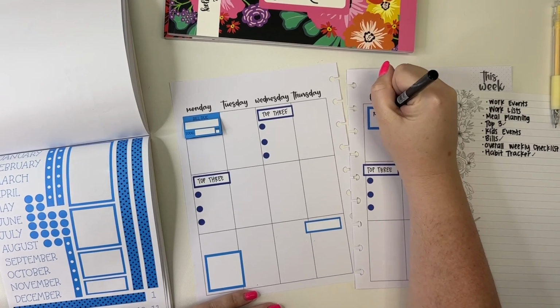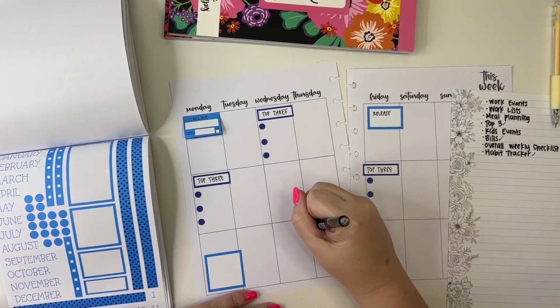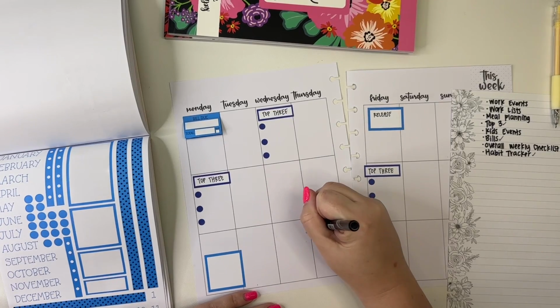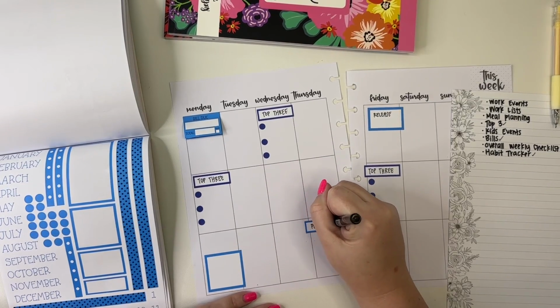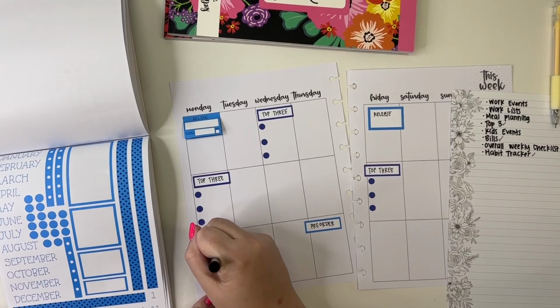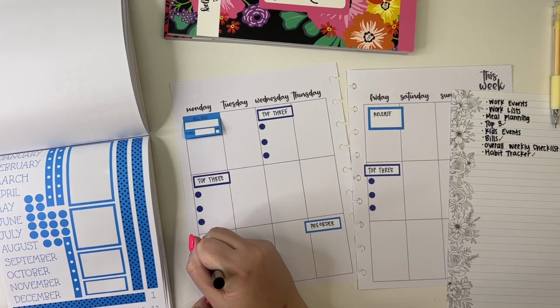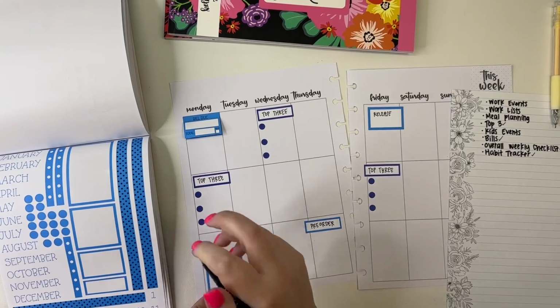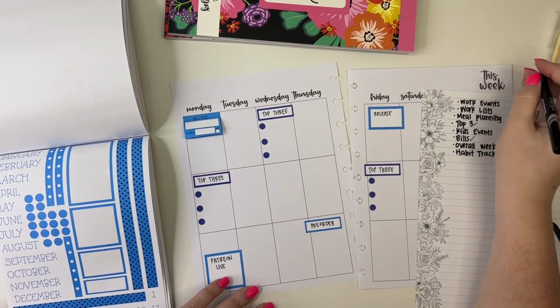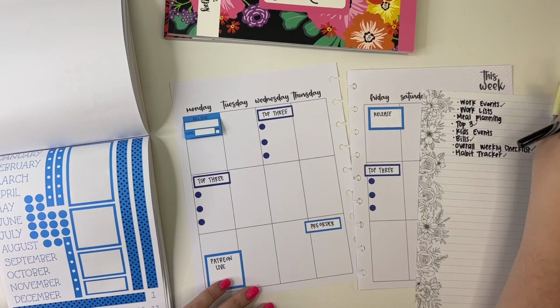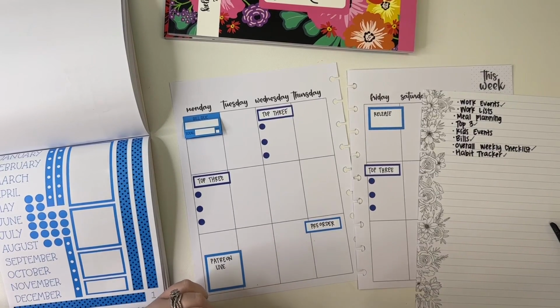But that's where they would go. So I'm just going to go ahead and put those there. And then this one is for my Patreon Live. So these are just work events that kind of happen every week, and so I like to have a certain place for those in my planner. So I'm going to go ahead and check off work events after I did those.